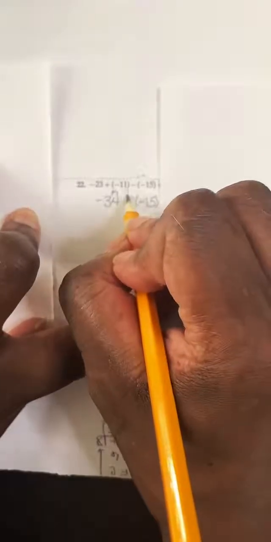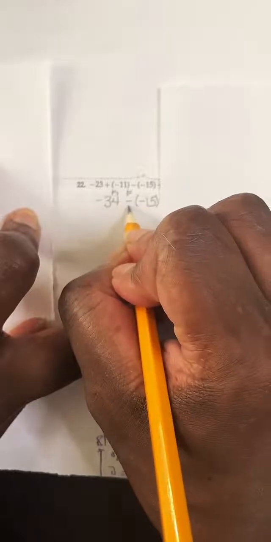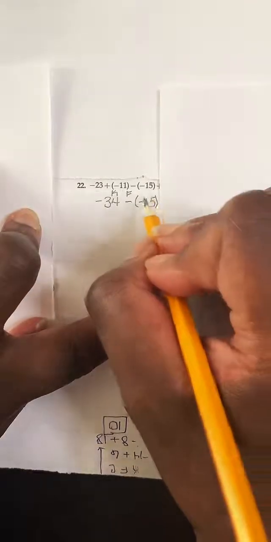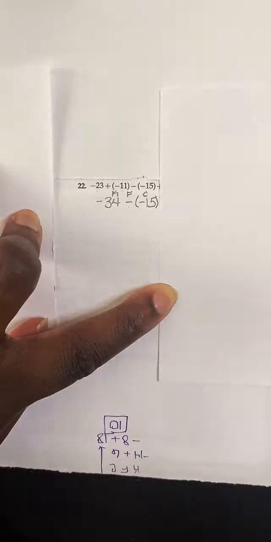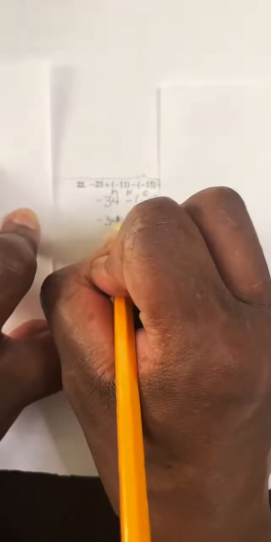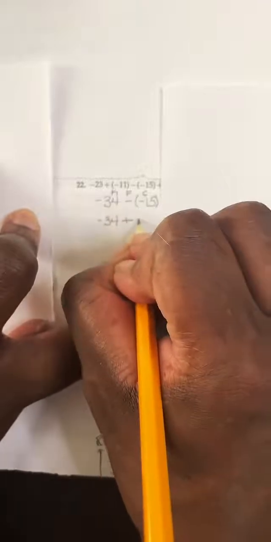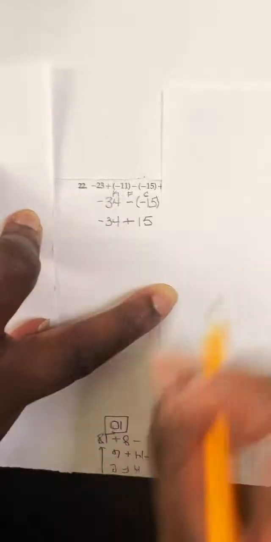We're going to flip this minus to a plus, and then change that negative 15 to a positive 15. So it's really negative 34 plus a positive 15.